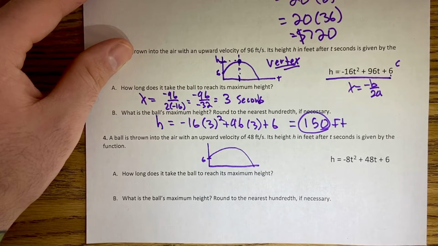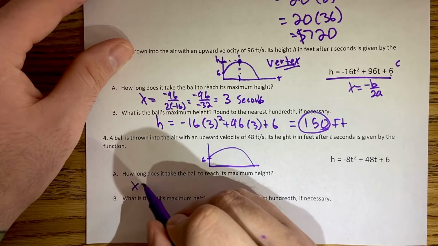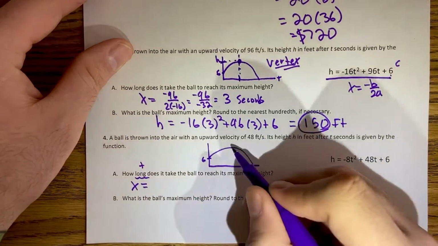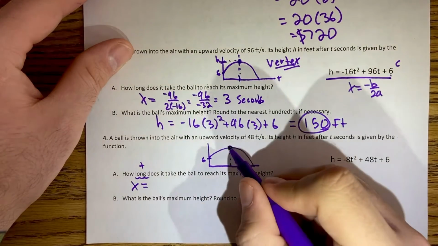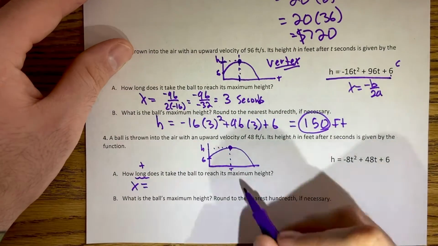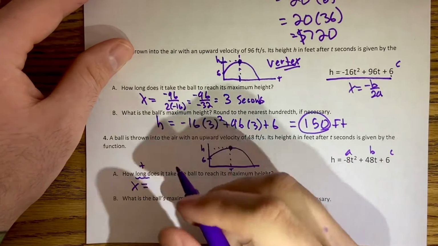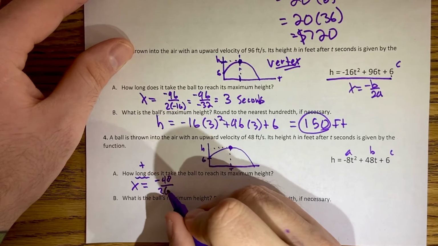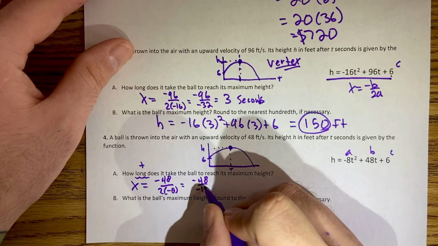So let's figure this one out. How long does it take for the ball to reach its maximum height? Again, long means time, right? We're looking for t. So we're trying to find the t value of our vertex, which is also the highest point that it reaches, h and t, right? So let's find a, b, c. Let's log it in. The opposite of 48 is negative 48, over 2 times negative 8.